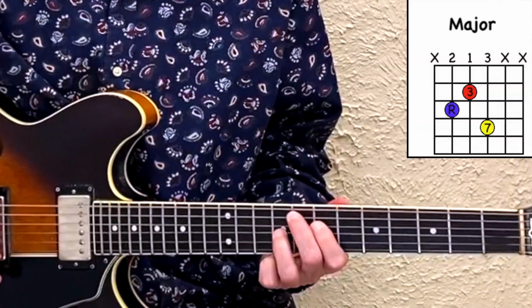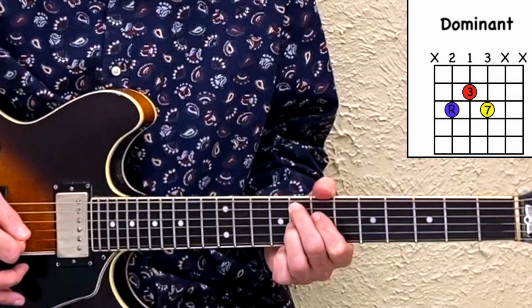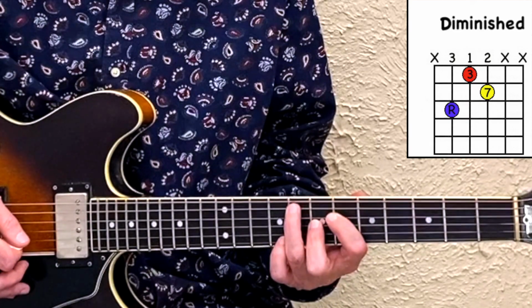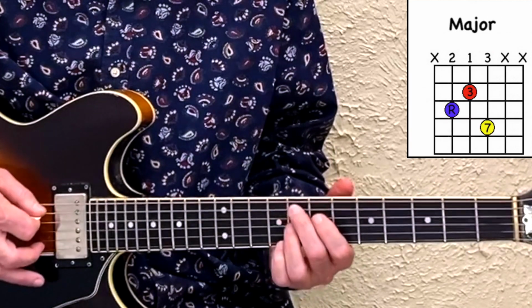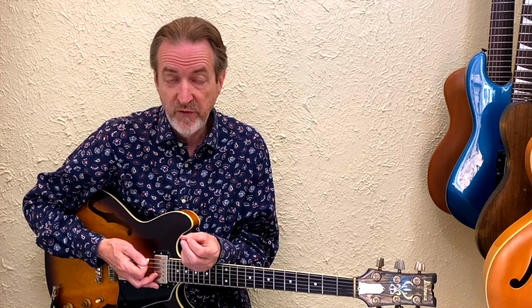All right, from a 5th string root, we'll do it at F, so the root is at the same fret. Closed voice. That's an F major 7, root, 3rd, 7th. Flat the 7th to make it dominant, flat the 3rd to make it minor, and flat the 7th again to make it diminished. So we have major, dominant, minor, diminished. Okay, so there you go. There's 4 chords open voice, and 4 chords closed voice. Open voice chords have the root on the 6th string, closed voice chords have the root on the 5th string.